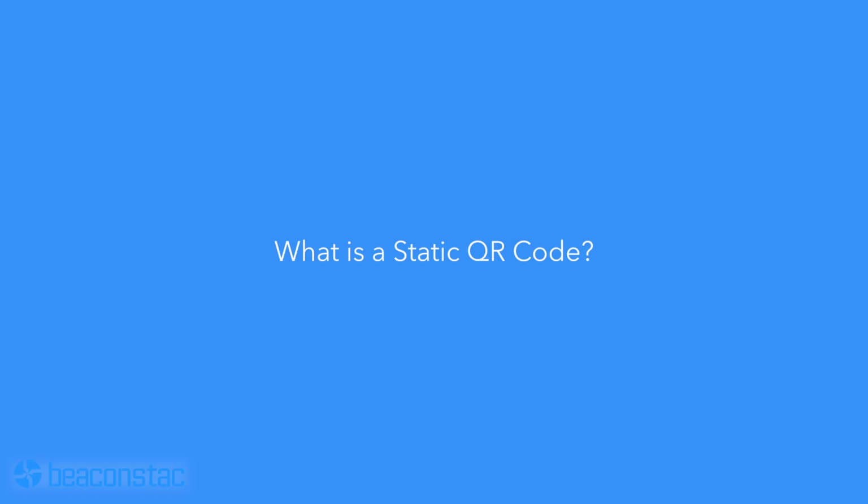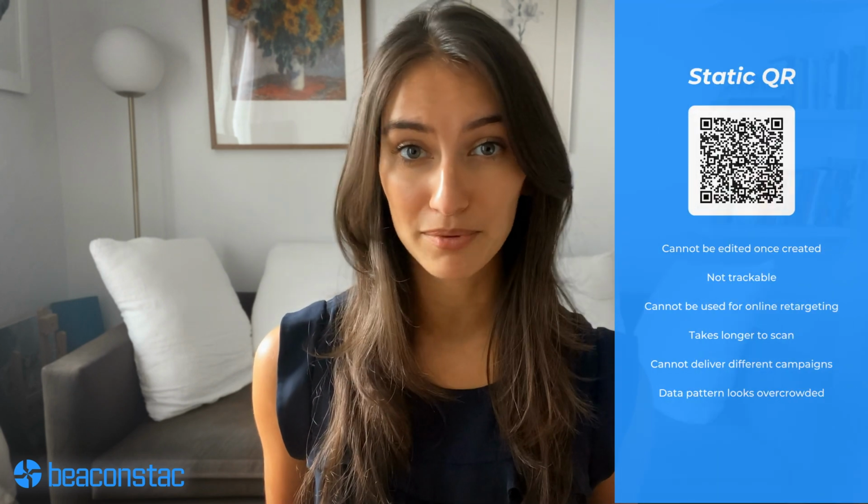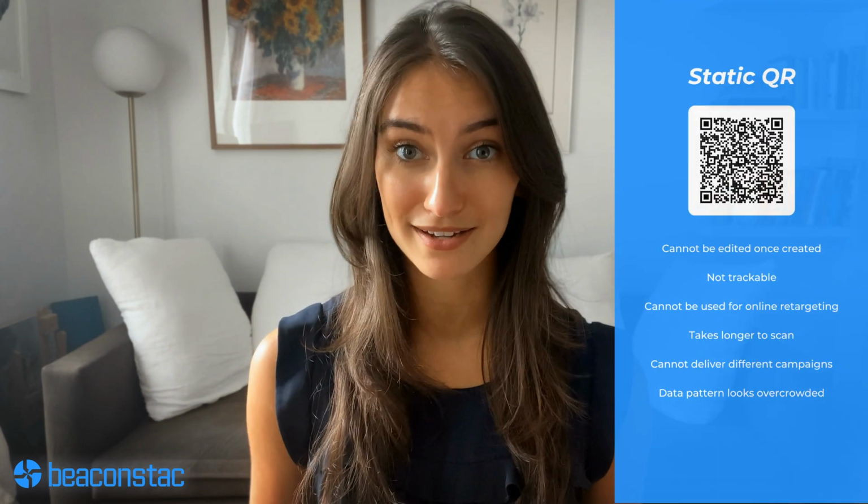So as mentioned, the two types of QR codes are static and dynamic. Let's go ahead and learn about these two, starting with static QR codes. What is a static QR code? Static QR codes store all kinds of information and can redirect your audience to your desired destination. You can call them functional because of that, but there's one big drawback to static codes. Once you create a static QR code, you won't be able to update, edit, or overwrite its content.